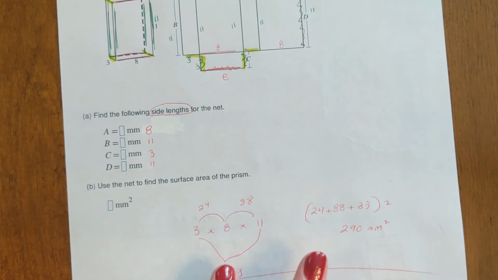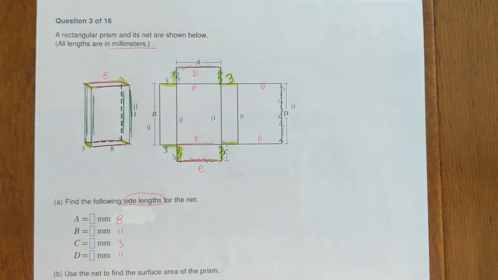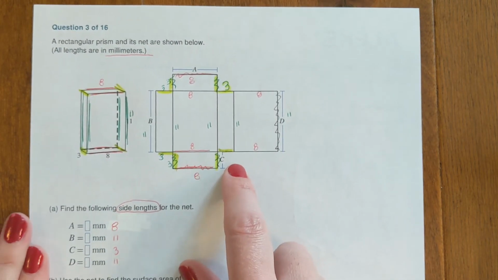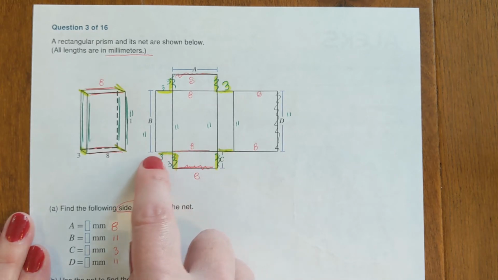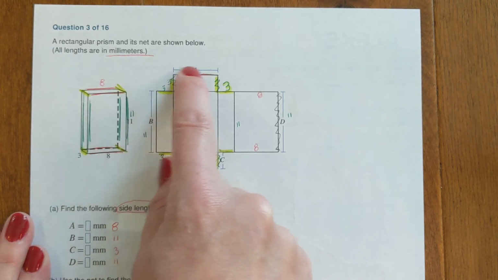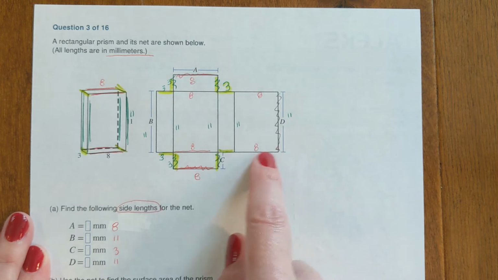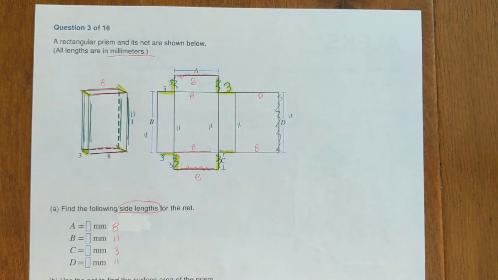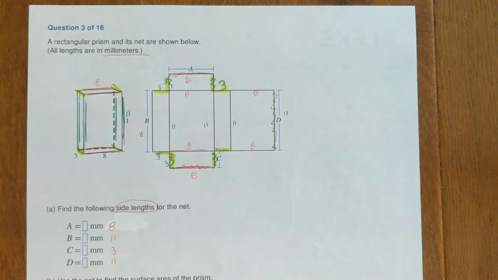On number 3, they gave us a net. What you can do on the net is you can print this out and then cut around the whole outside of it. And then what you can do is fold it all together to make that box. It's kind of fun, honestly, and if you have some younger siblings, they'd probably get a real kick out of doing it too. It's pretty good entertainment.